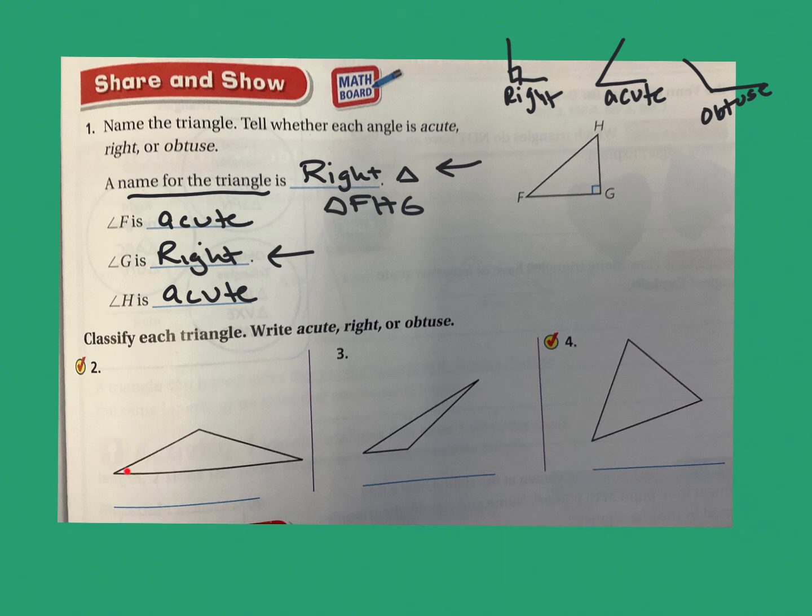That's a little bitty one. Oh, so cute, acute angle here. But this one, look at that. That is obtuse. If that's your legs there, you're leaning way back. So at least one obtuse angle means this is an obtuse triangle.